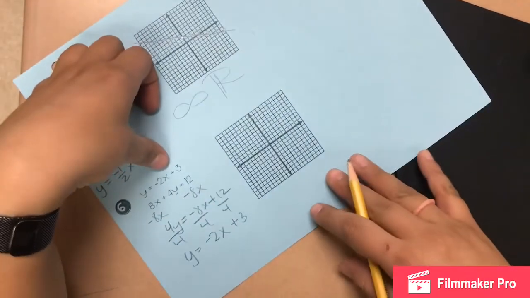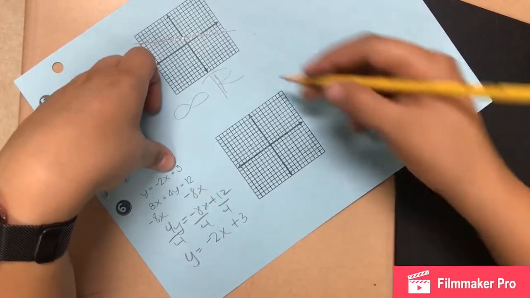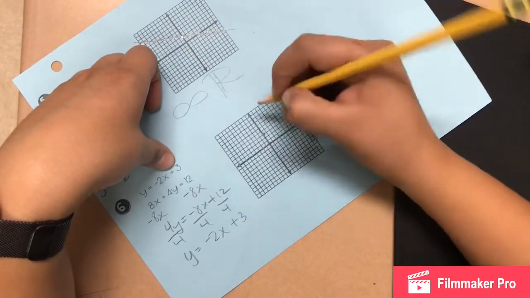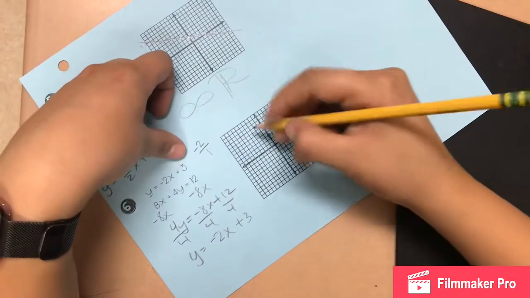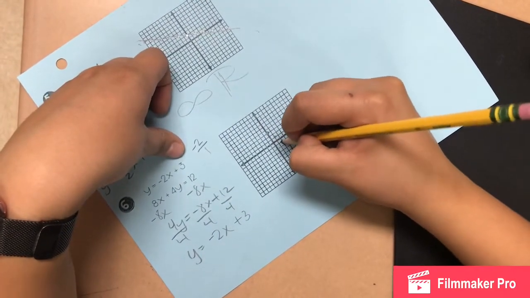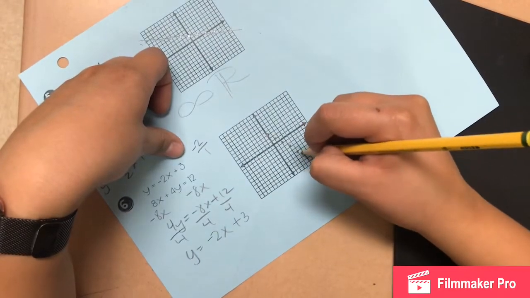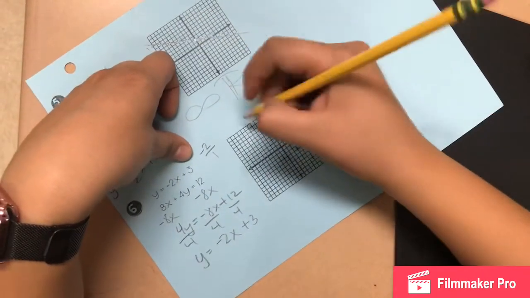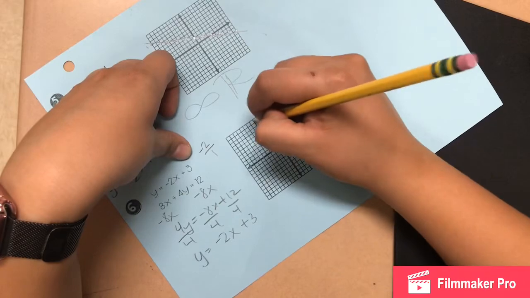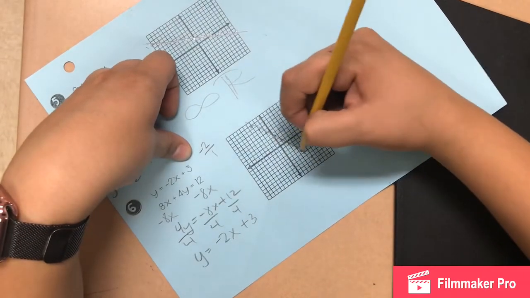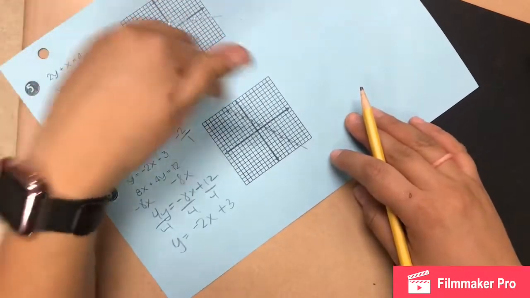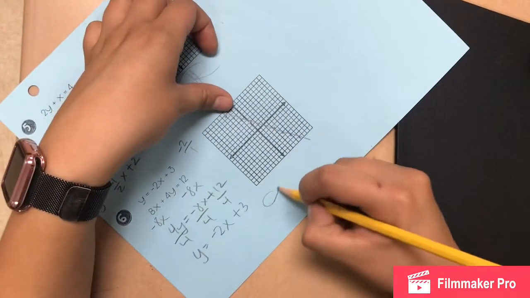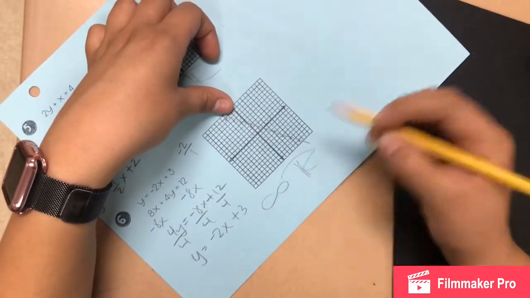If we start by graphing the first one, it starts at y-intercept of 3, the slope is negative 2, which is negative 2 over 1, which is down 2, right 1, repeated, or up 2, left 1. If you look at the second equation, it is identical, so that means they are going to be identical lines, which makes this also infinite or all reals.